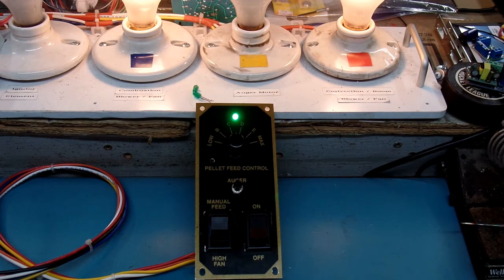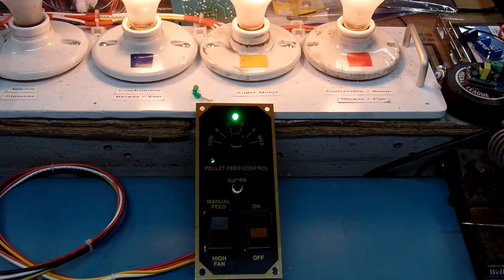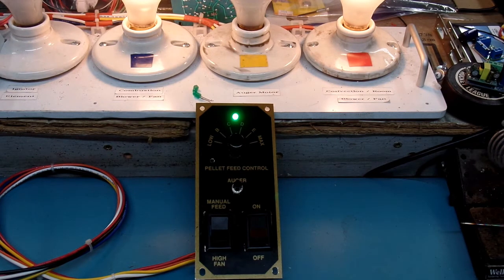So Dave, that's it. Everything on your pellet stove controller is now once again functional. As I said, it was a little bit of a bear to get through it all, but it's functional again. I want to thank you very much for sending me your controller for repair. I appreciate that very much.